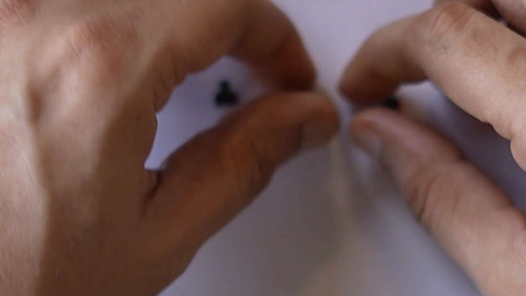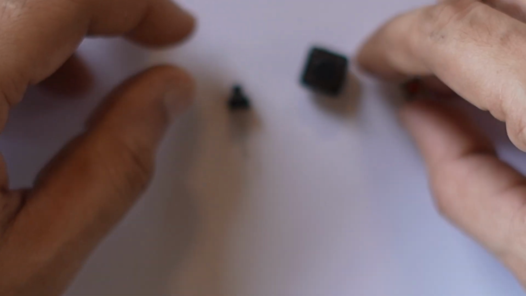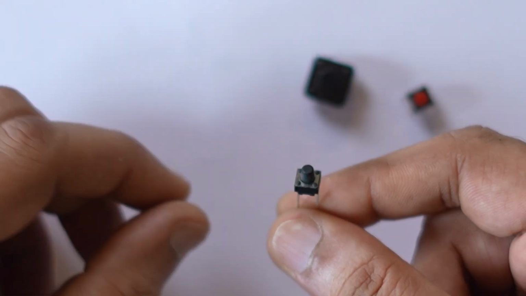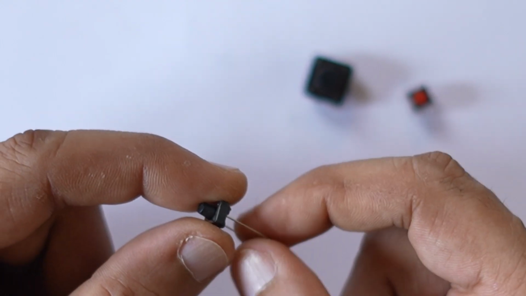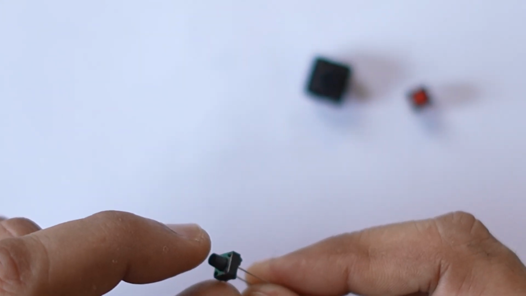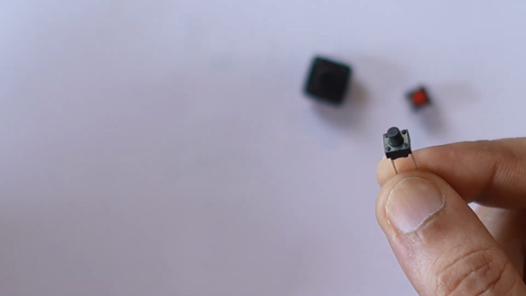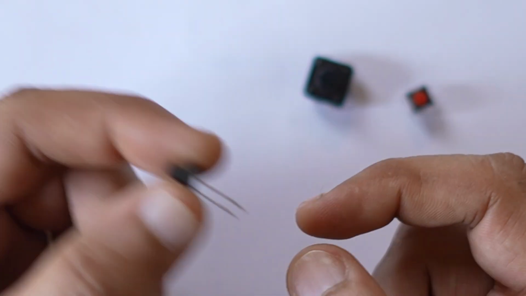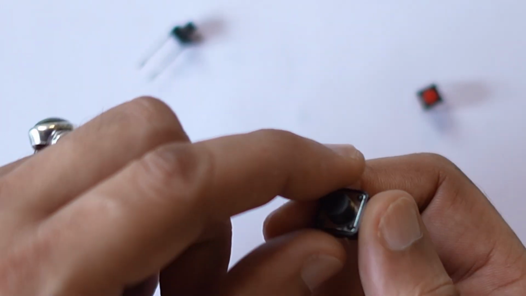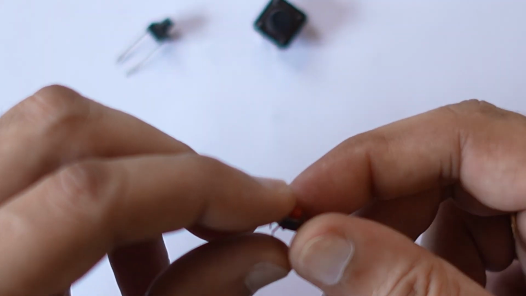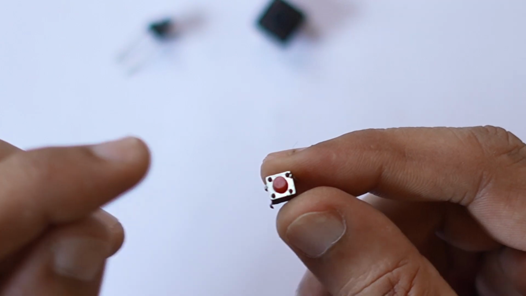Then we have a bunch of what are known as push button switches. I'm sure you've seen these in a lot of appliances. So these are basically just on off, but they are momentary, meaning when you press it's on, when you release it goes off. So these are momentary push buttons. This one is the same, different size. This is 12 mm. This is the same, but different size. This is 6 mm with a different kind of knob.